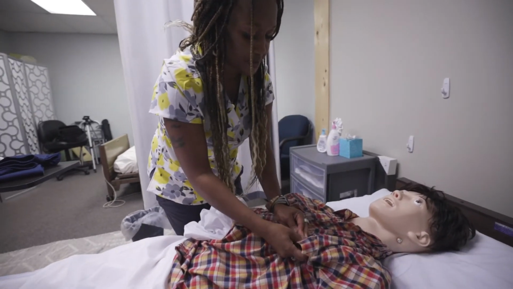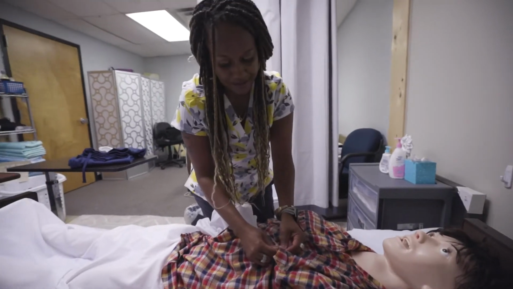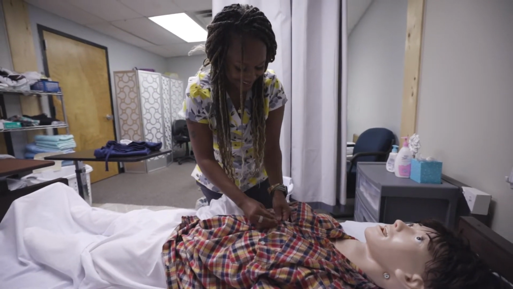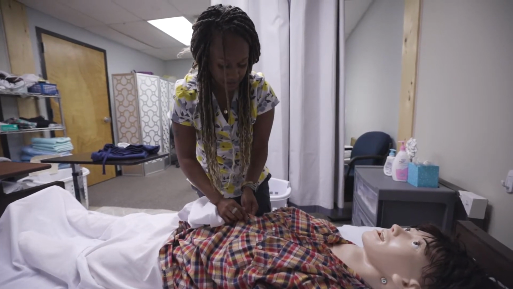I love this shirt. It's like a Western shirt, huh? All right, your daughter gave it to you? Good. All right, let's get this down.